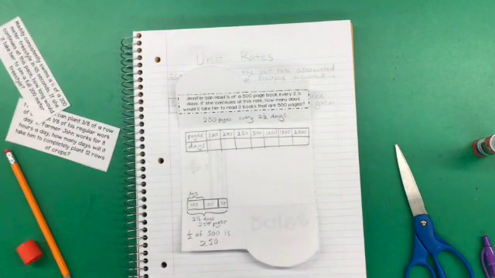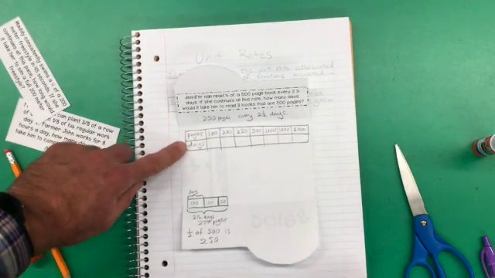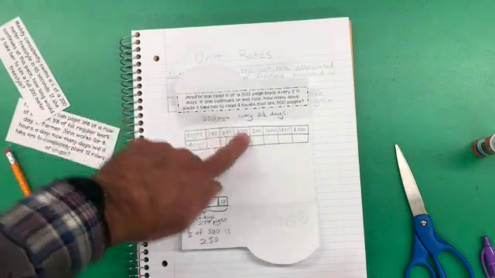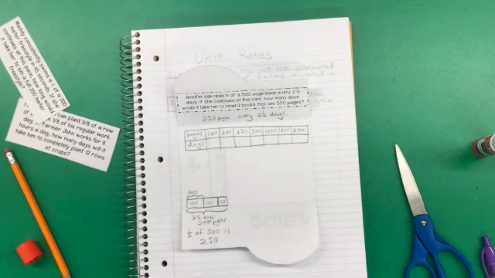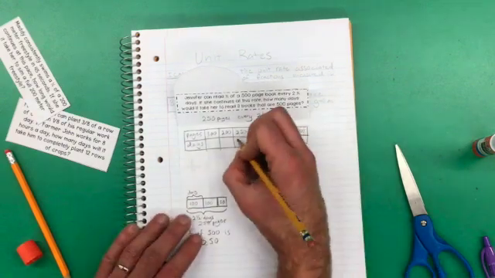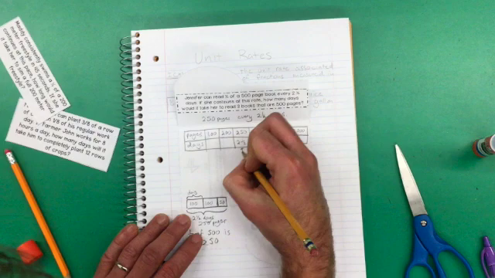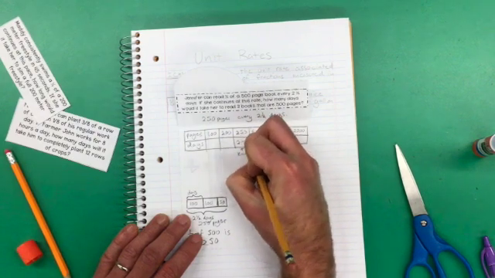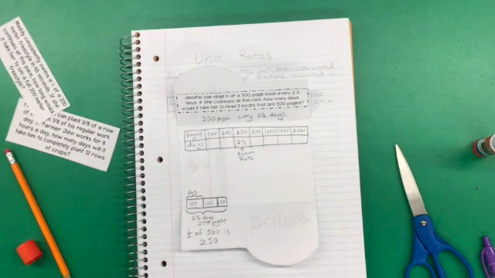All right, so enter this chart into your notebook. So we've got pages and days: 100, 200, 250, 500, 1,000, 1,500, and 2,000. Well, so far, what we know is that she does 250 pages every 2.5 days. So right here, this is 2.5, and this is our known rate. For this problem, that's the rate that we know.